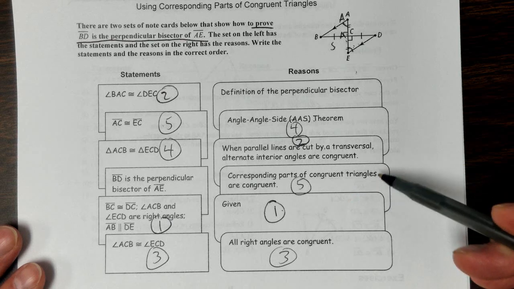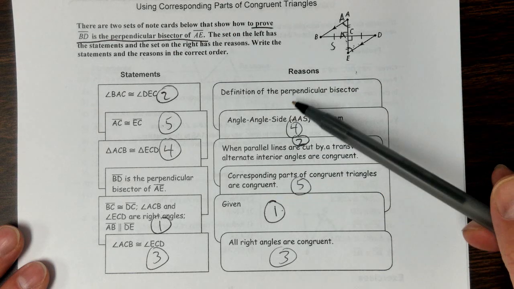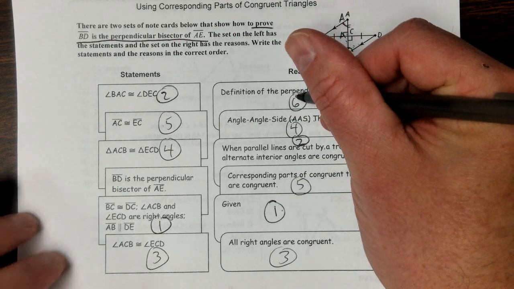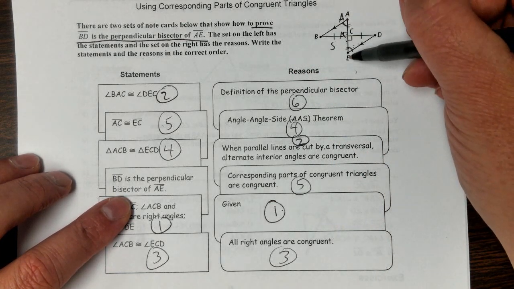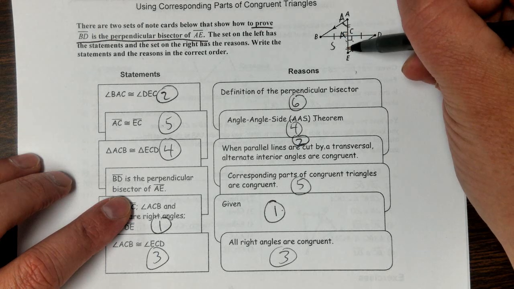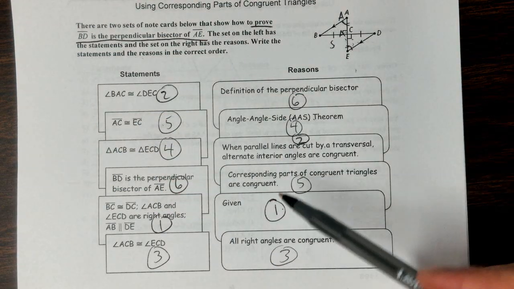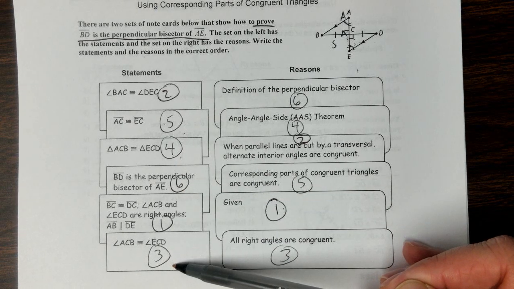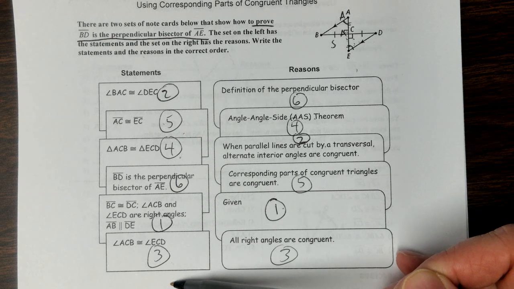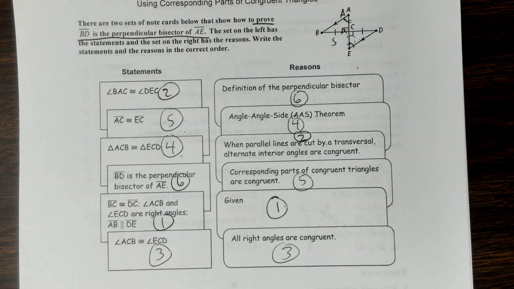And normally that's where the proof would end, but we were trying to prove it's the perpendicular bisector, and so we'll put definition of perpendicular bisector. And BD is the perpendicular bisector if it has right angles and these sides equal. So this does end up working out. So on the left side you should have 2, 5, 4, 6, 1, 3. That sounds like somebody's telephone number with more. And then this one's 6, 4, 2, 5, 1, 3, etc. Okay.